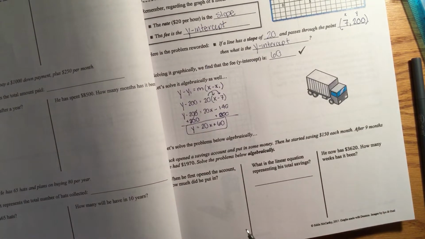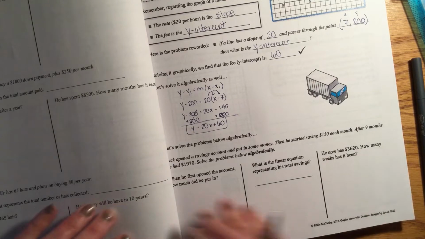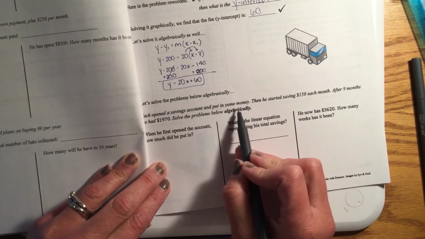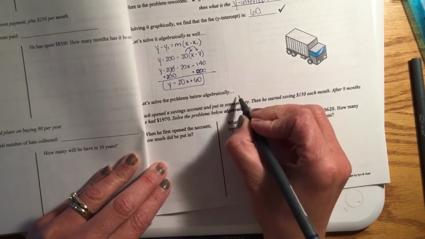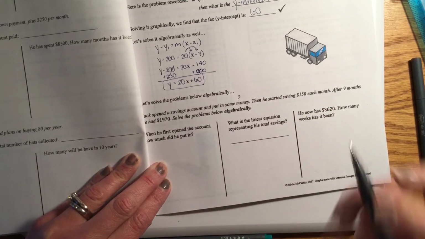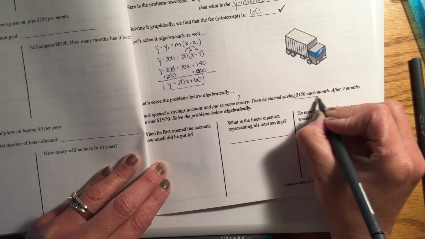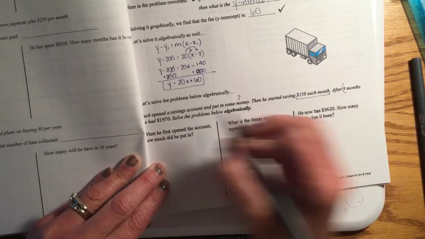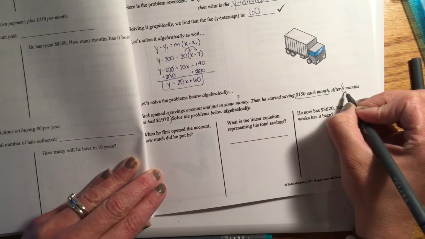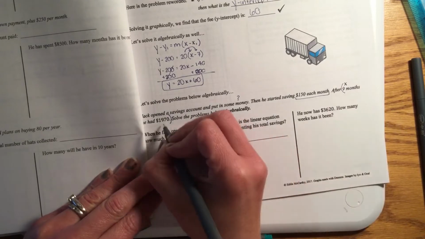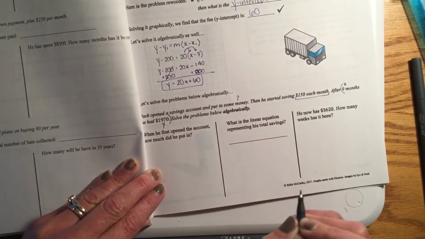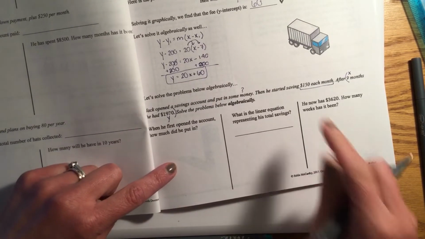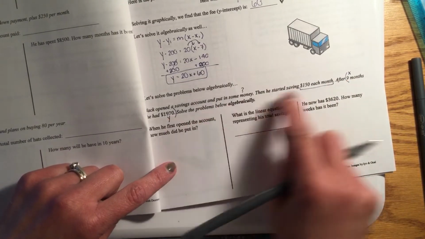Okay, so now we're going to just do another problem. Jack opened a savings account and put some money in. Do we know how much? No. Okay, then he started saving $150 each month. Well, there's our constant. After 9 months, he had this. So this is our time, this is our x, we had a total of y, $1,970. So again, we have a point and we have the slope.